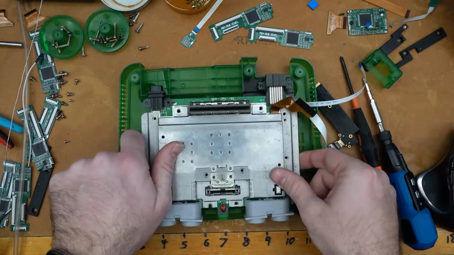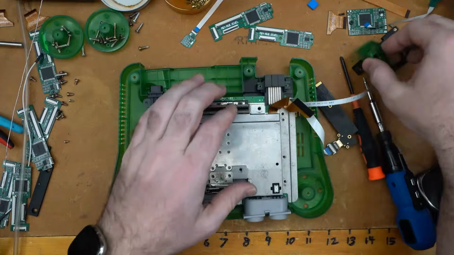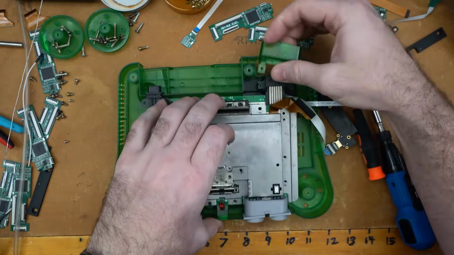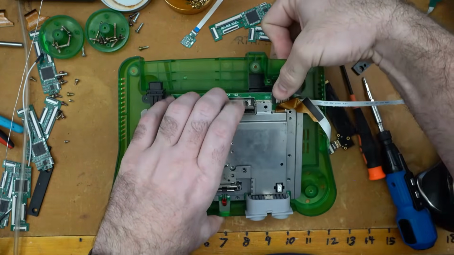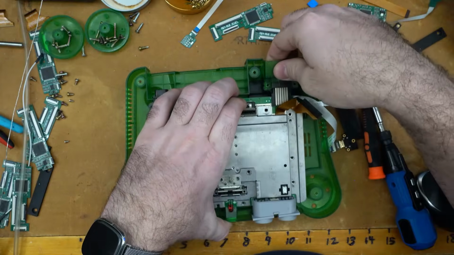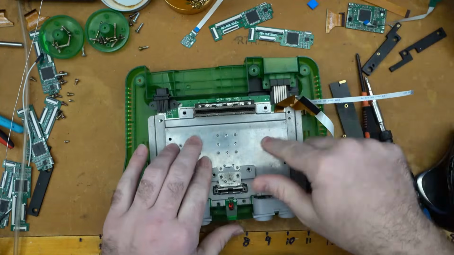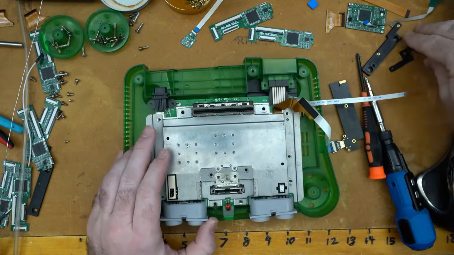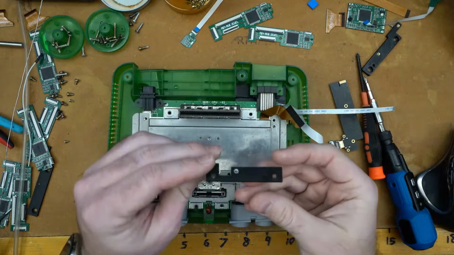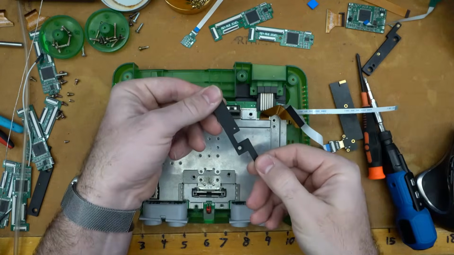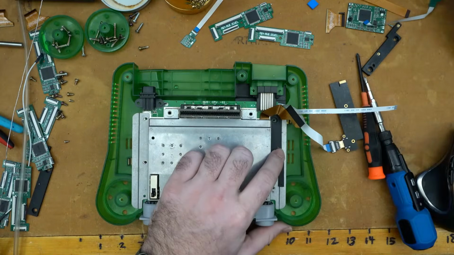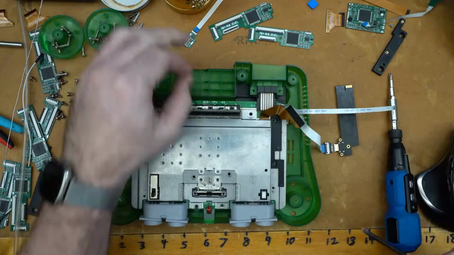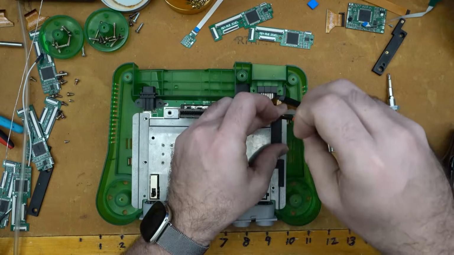So, to install the Jewel, first thing we're going to do is we're going to take our new 3D printed bracket. We're going to go ahead and pop the screws into that.